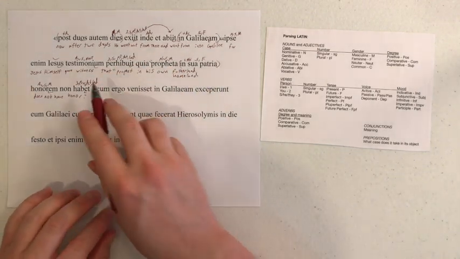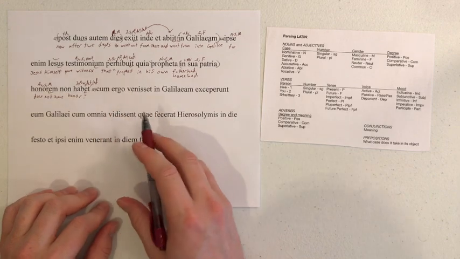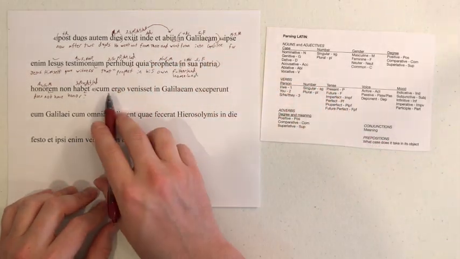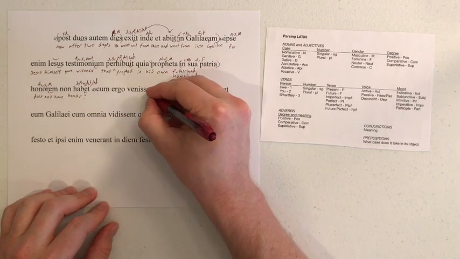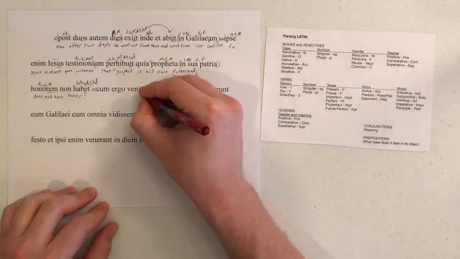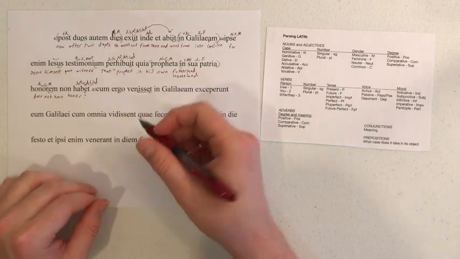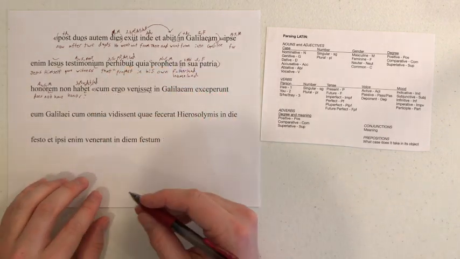Moving on to 35, we have cum. Ergo is the wrong type of word altogether to be the object of a preposition. So instead we must have the cum clause. Taking a look ahead at venisset, we have t as our ending, isse as an addition to the stem, a subjunctive form. Therefore, in fact, cum clause.